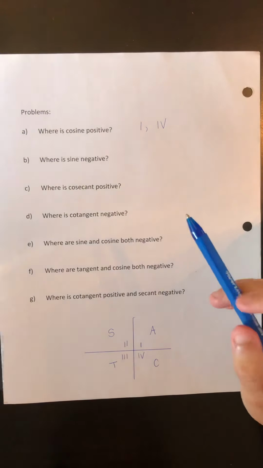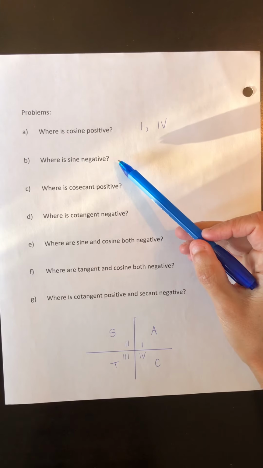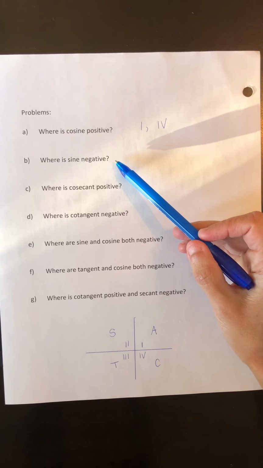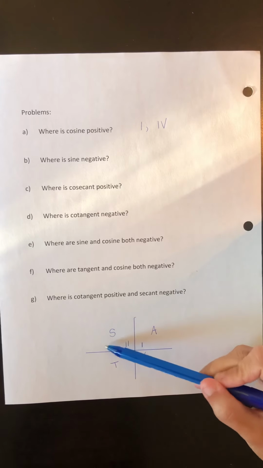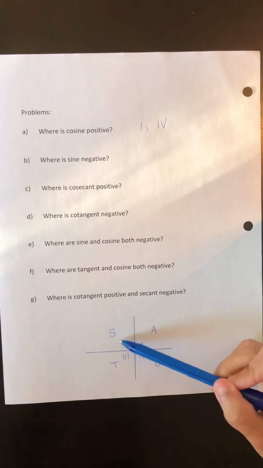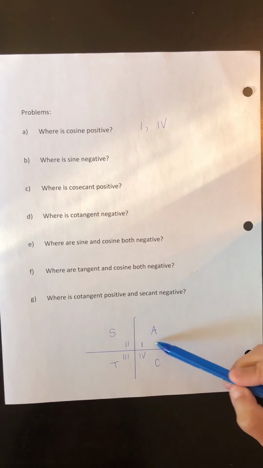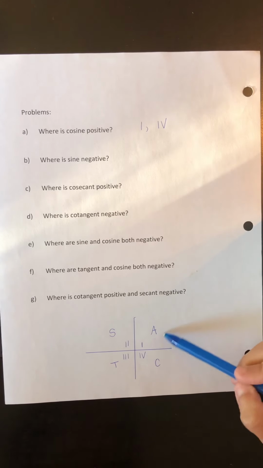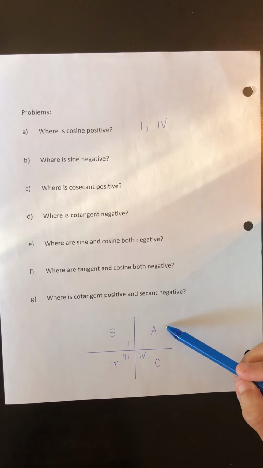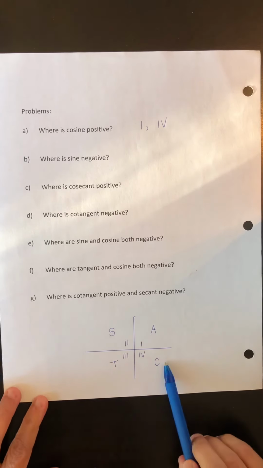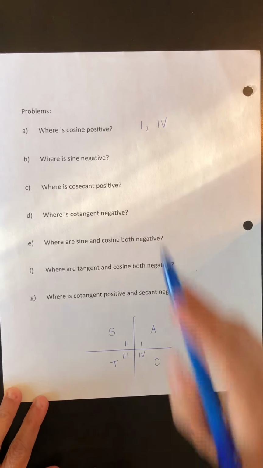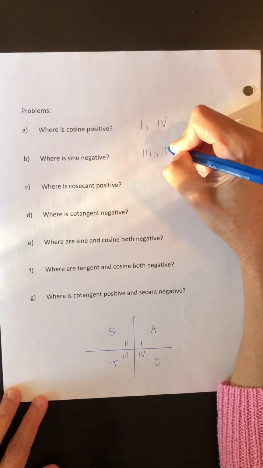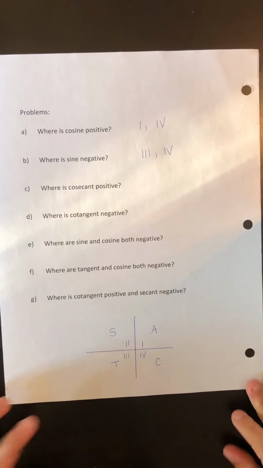The next question, where is sine negative? Now remember, sine will be negative anywhere it is not positive. Sine is positive in quadrant 2. That's what the S stands for. It is also positive in quadrant 1, where all functions are positive. And so where is sine negative? In the other 2 quadrants, where the T and the C are, so quadrants 3 and 4.